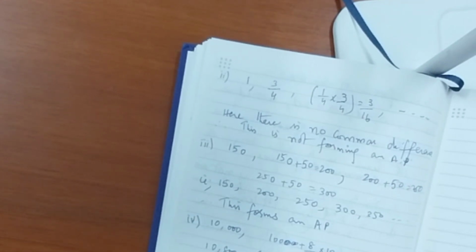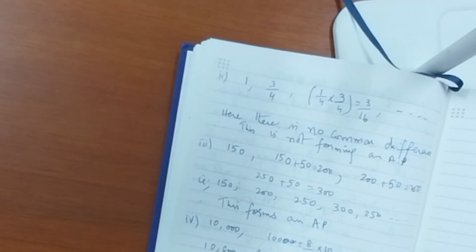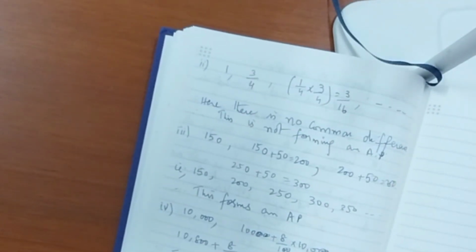Therefore, this is not forming an AP. This is not forming an arithmetic progression. समझ में आ गया सबको?